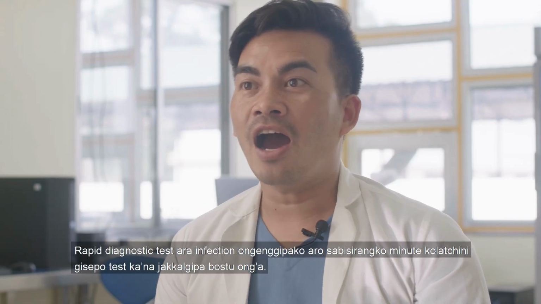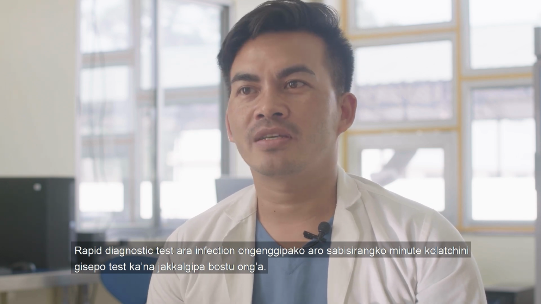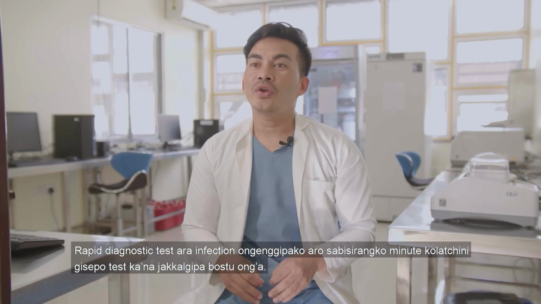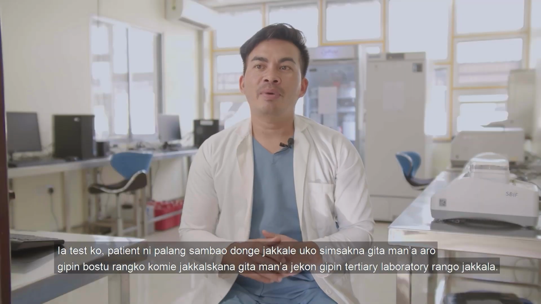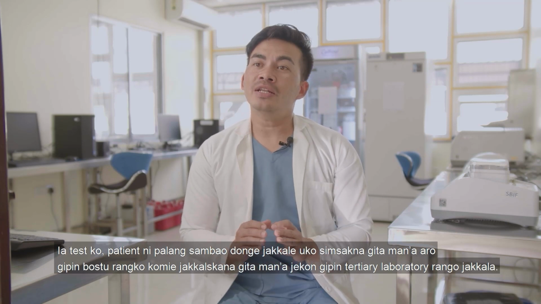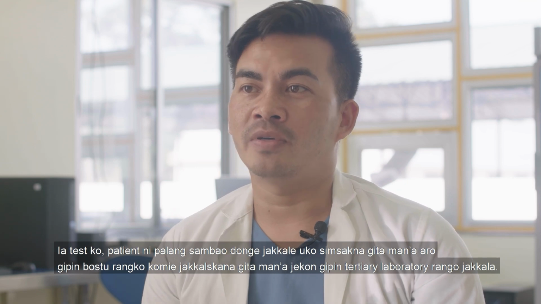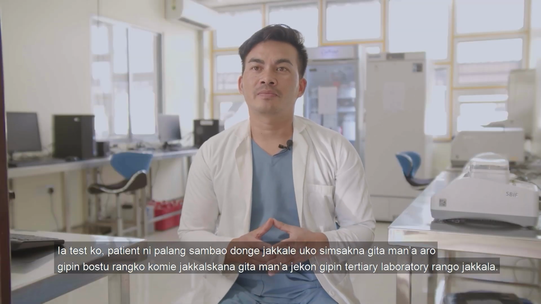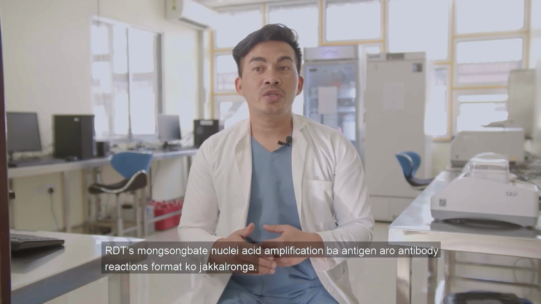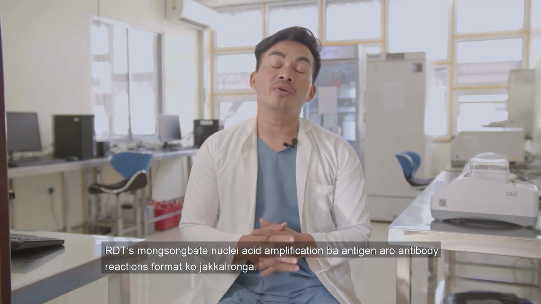Rapid diagnostic tests are, as the name suggests, kits that are used for diagnosing infections or diseases within a short time period, usually within 30 minutes. They are used in point of care settings, that is, directly at the bedside of the patient, having minimal need of other requirements such as equipment and other consumables that are usually available in the tertiary level laboratory. RDTs usually use the format of nucleic acid amplification or antigen and antibody reactions.